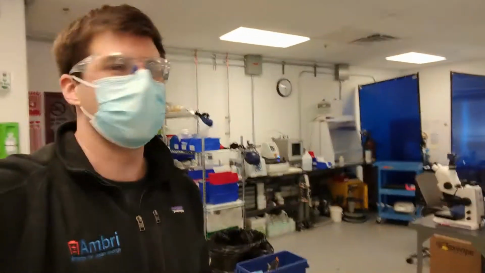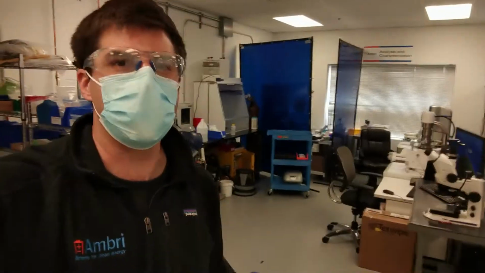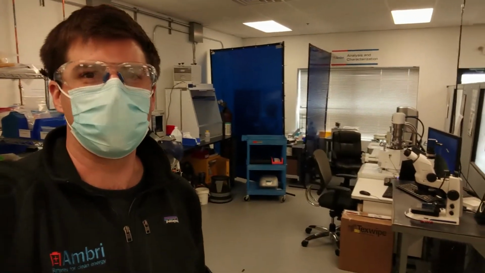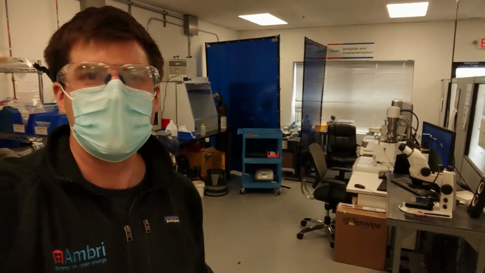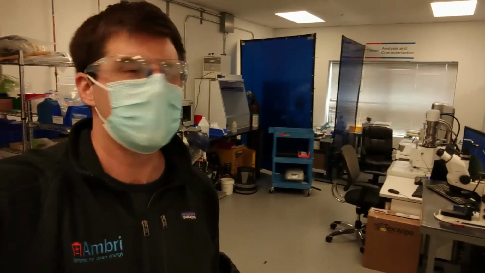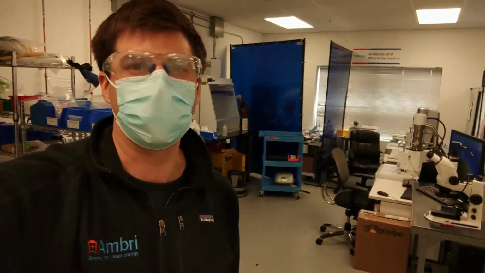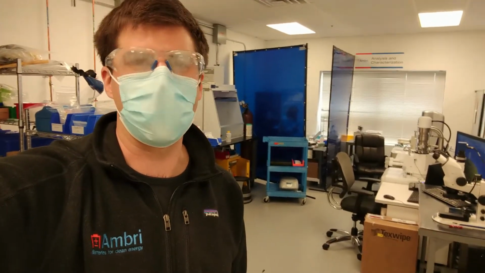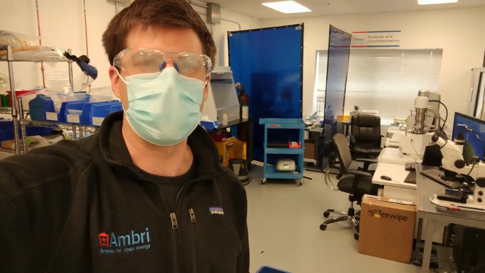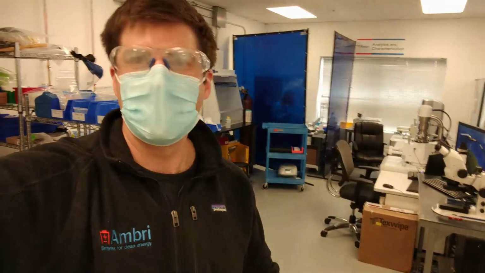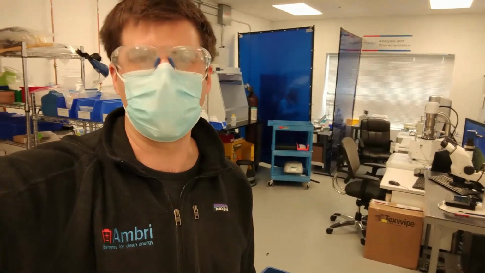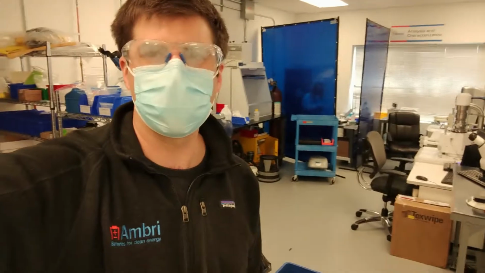We also have a characterization and analysis area back here, where we have two scanning electron microscopes here, as well as optical microscopy, an XRF system as well to do elemental analysis. So basically, after we build and operate our cells and cut them open, we can take a very close look at the materials in the inside and any development and changes in their morphology for root cause analysis.